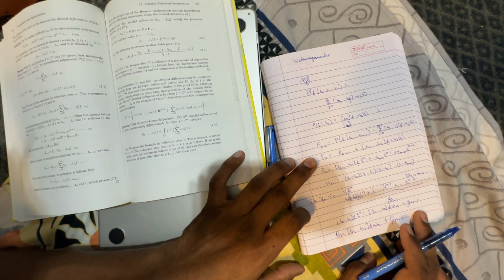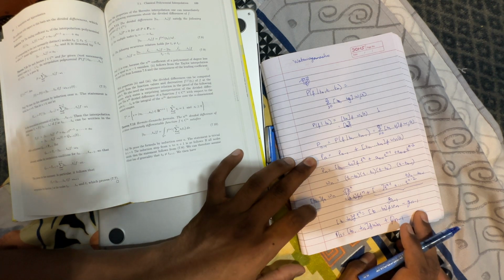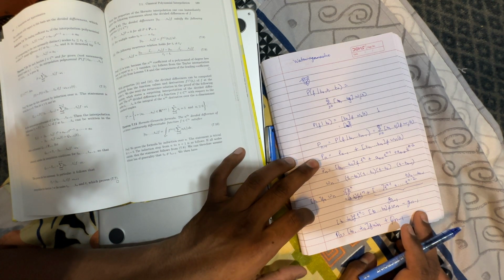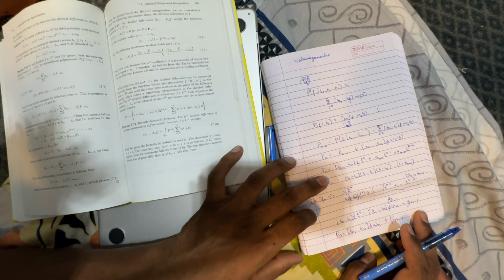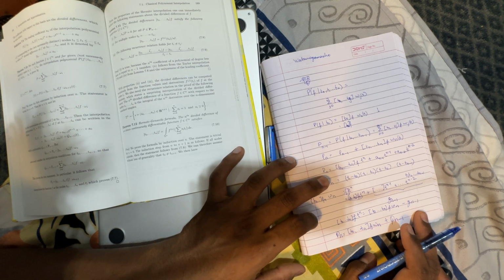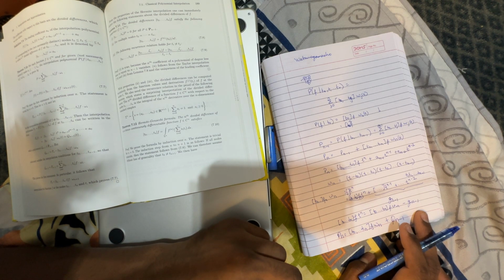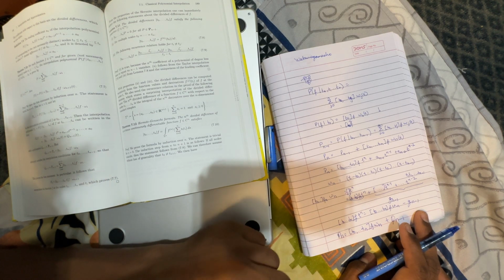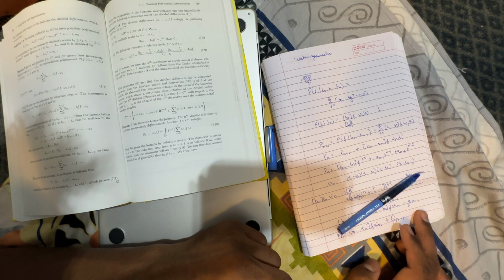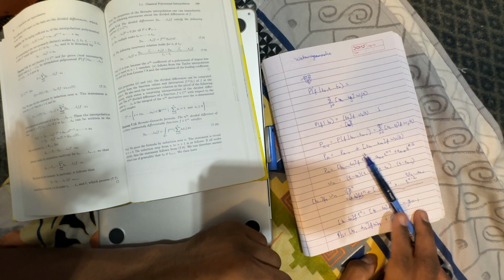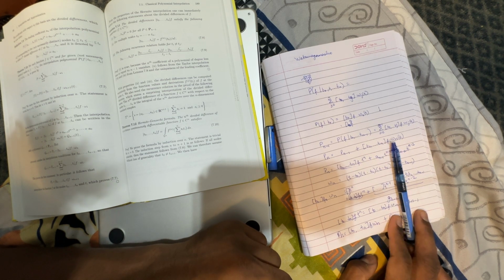Pn was a polynomial that interpolates my function for these n data points. Omega n is also a polynomial, which is zero at these n minus 1 data points, though.